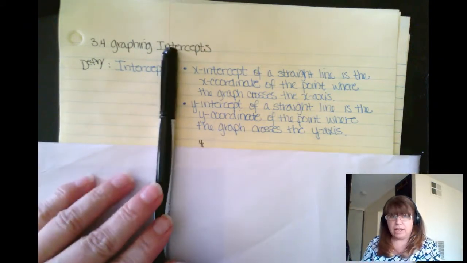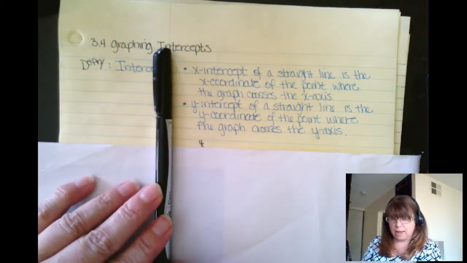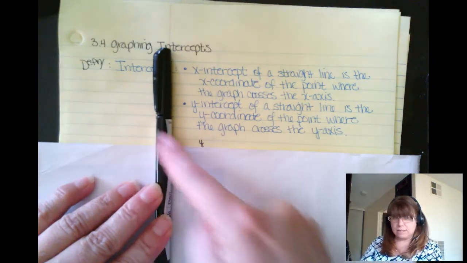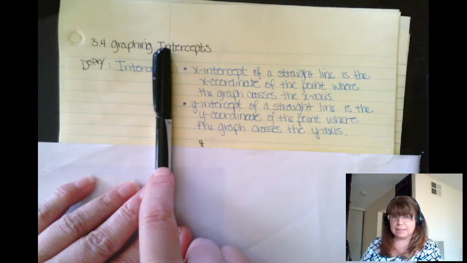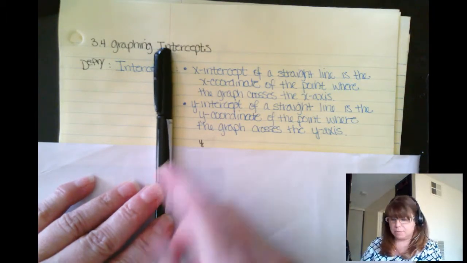Similarly, when I have the vertical axis, the y-axis, when the line crosses that y-axis in any direction, the y-coordinate of that point is the y-intercept.